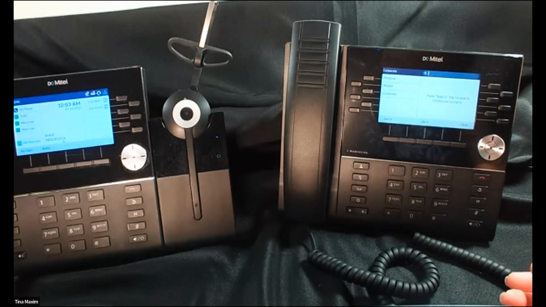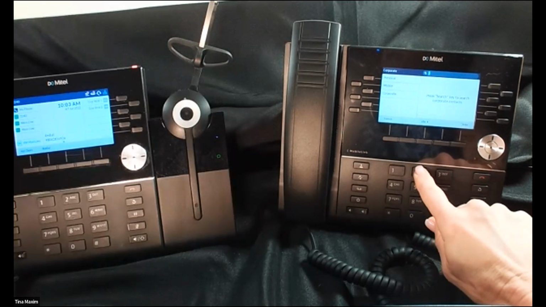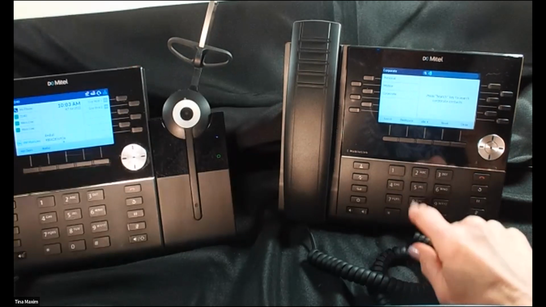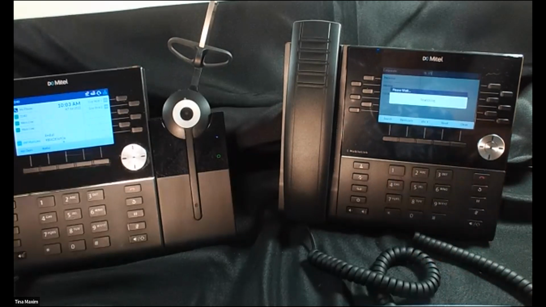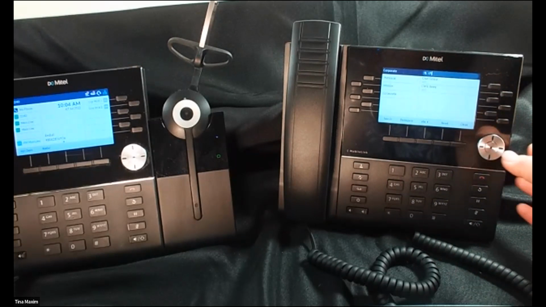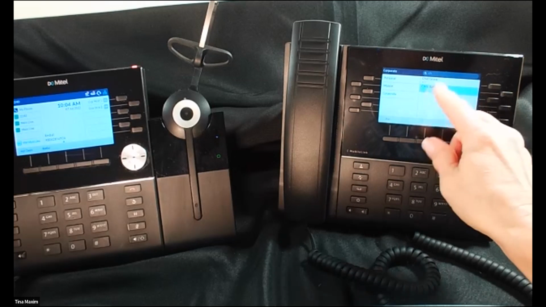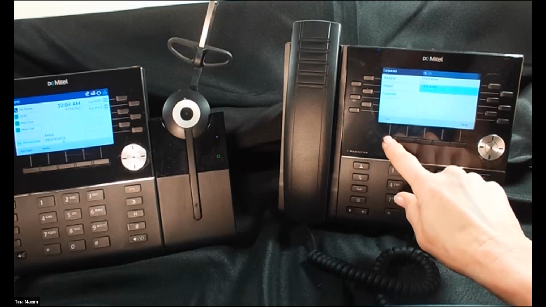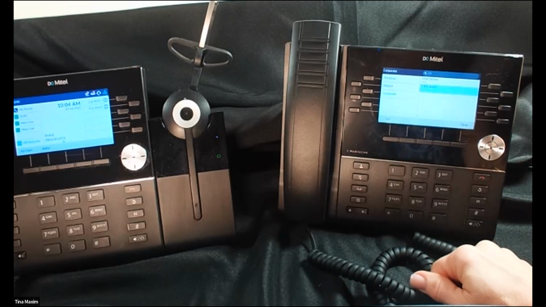So like if I was going to put in the name Chris, and then I just hit search, and there's Chris Berry right there. So if I wanted to then call Chris, I would navigate down to his name or her name, and then I would hit dial, and it would actually call them.